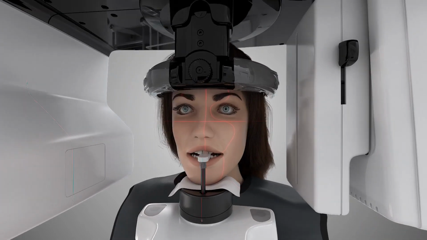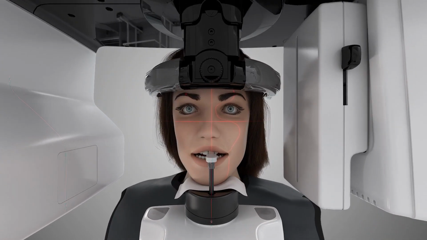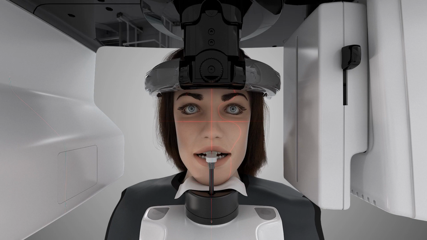Ensure the patient's head position is properly aligned with the mid-sagittal laser light. This vertical line should pass directly through the center of the philtrum. The head should not be turned or tilted. Compensate for misalignments by manually moving the patient's head into the proper position. If the patient's head is turned or tilted, the resulting X-ray images will be distorted.